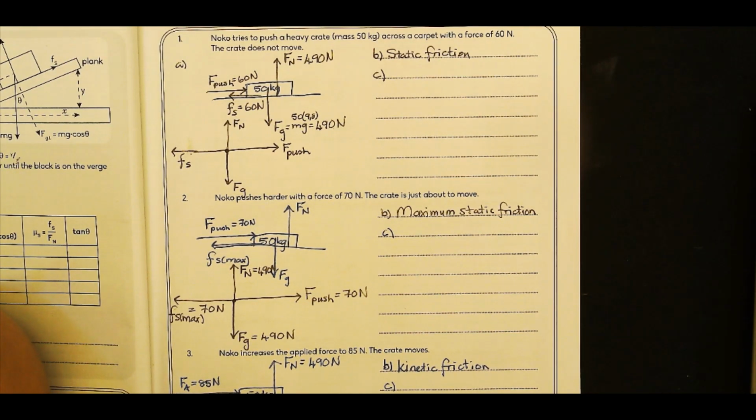I'm back with you, grade 11s, on physics exercise 3 on page 34. The homework you had to do in this exercise involved 3 parts. A was to draw the force diagram.